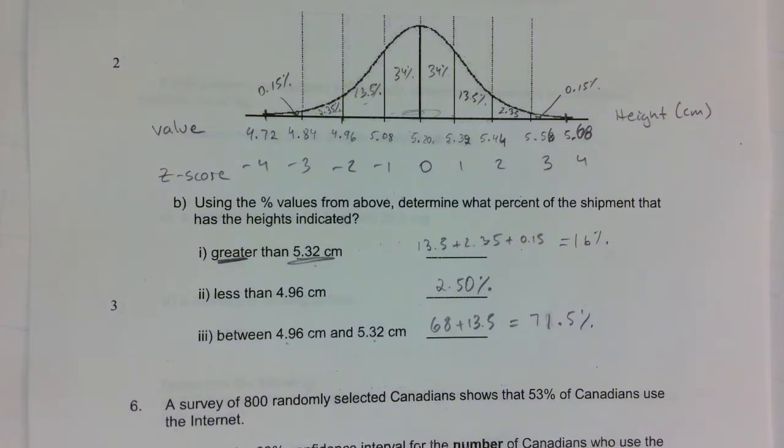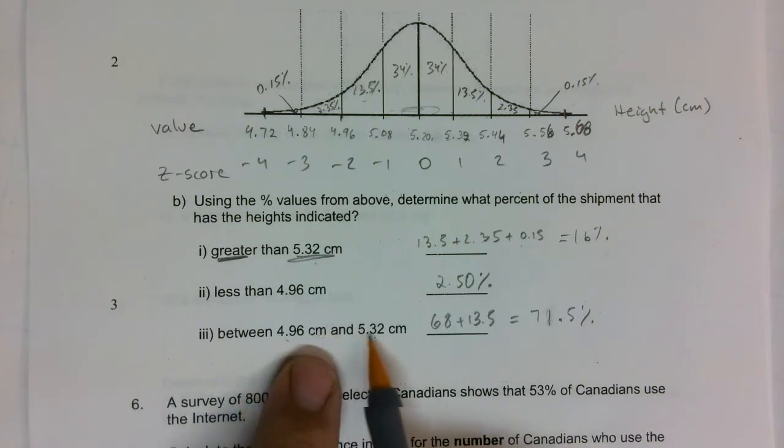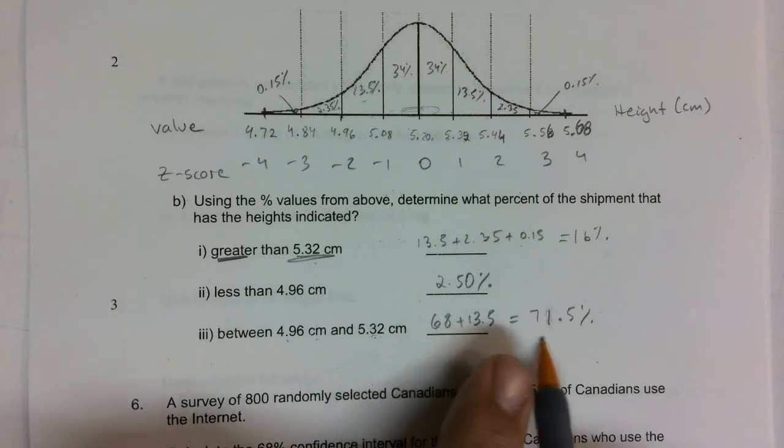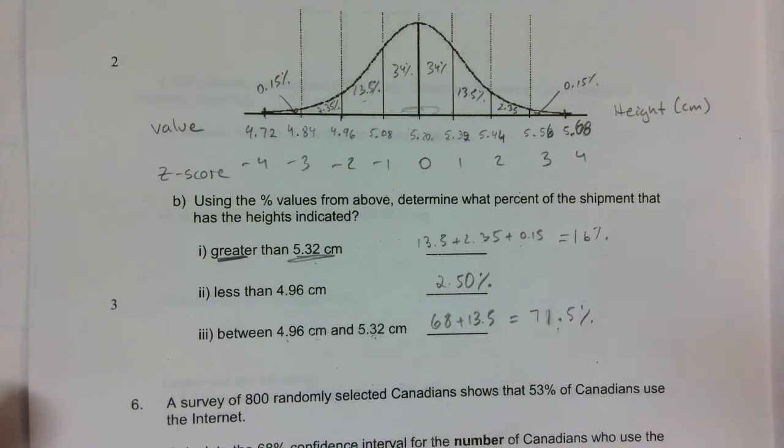Now, what if they talked about there being 2,500 shipments on a given day? How many of those would have the height of 4.96 to 5.32? You would just multiply this as a decimal by the number of cartons or boxes being shipped, okay?